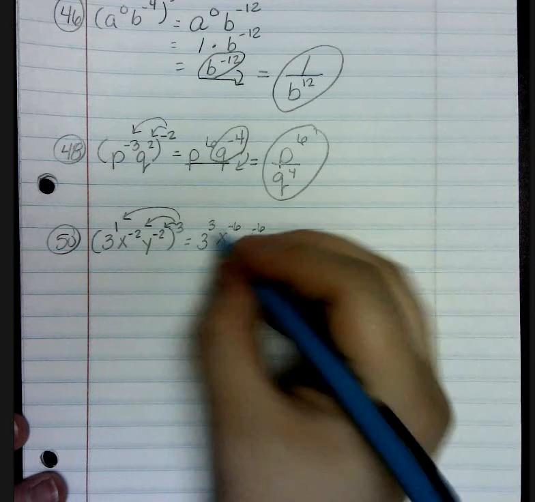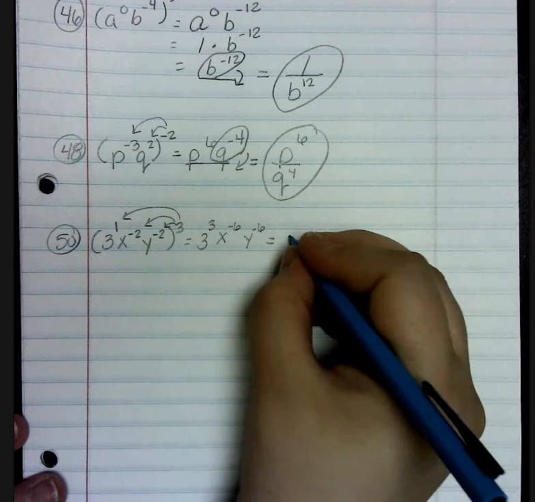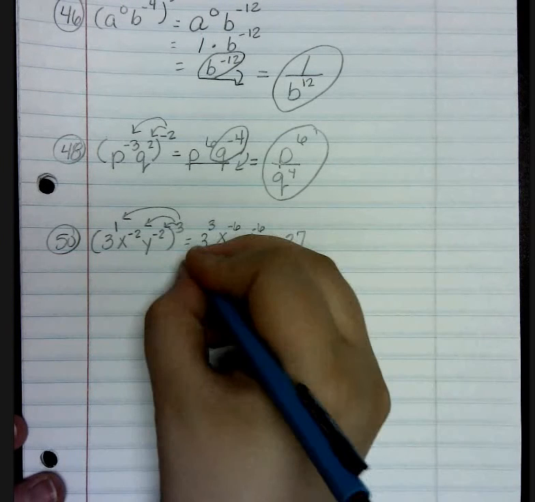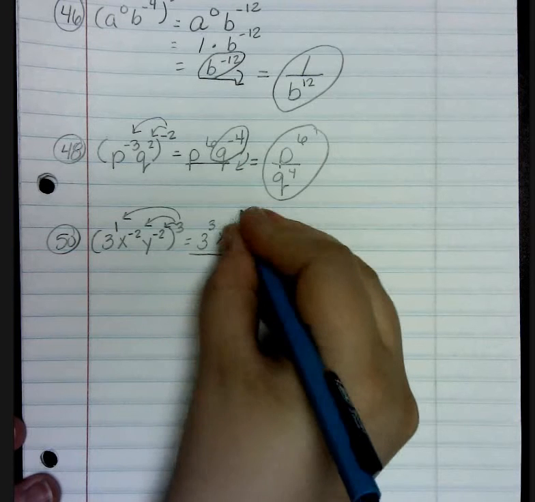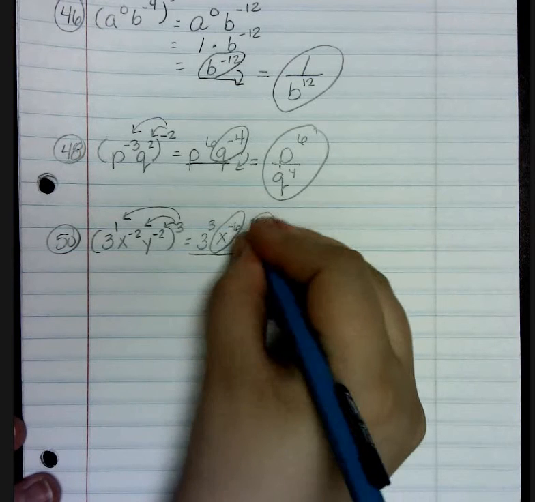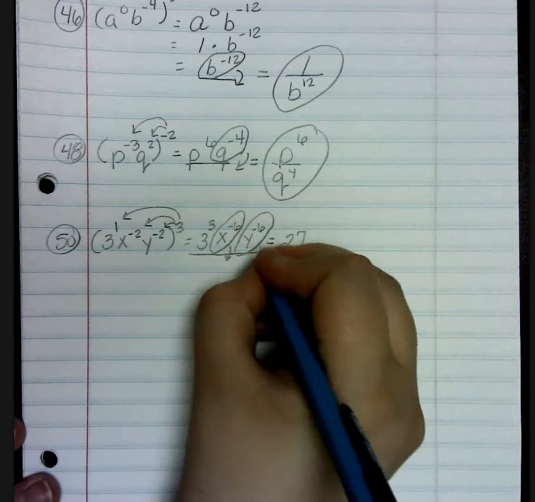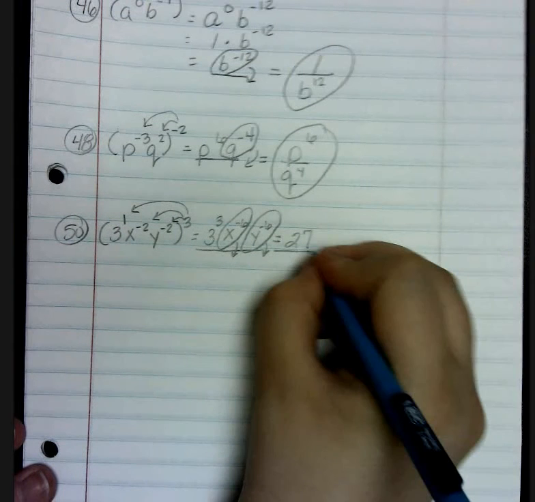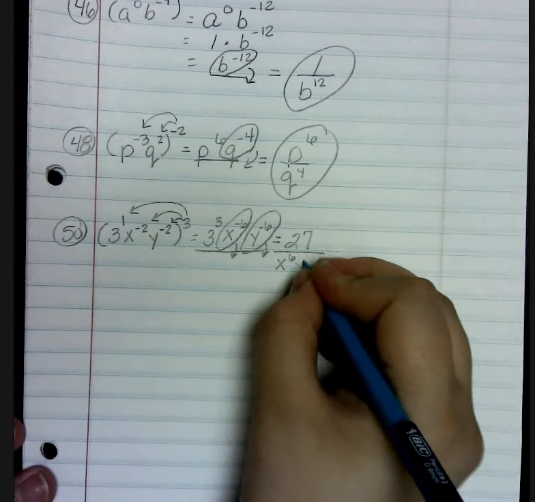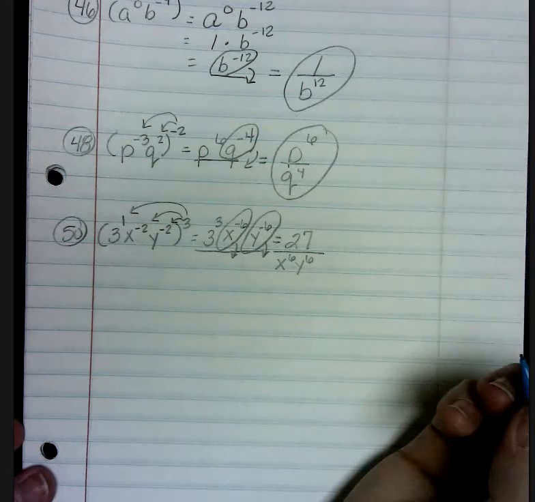So 3 to the third power is 27, and all of our x to the negative 6 and y to the negative 6, since they have those negative exponents, they're going to move to the denominator. So I have x to the 6th and y to the 6th.